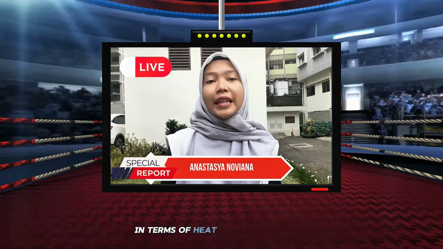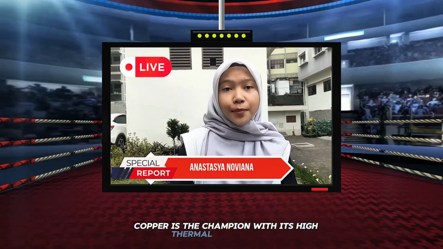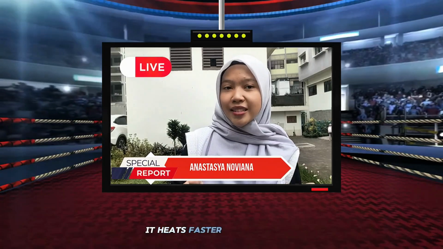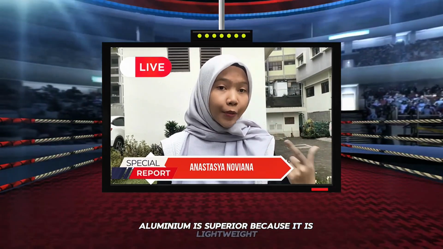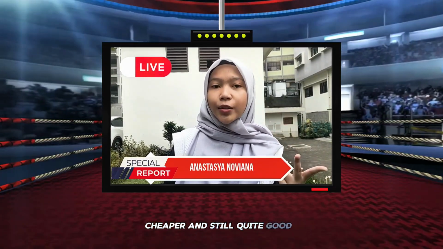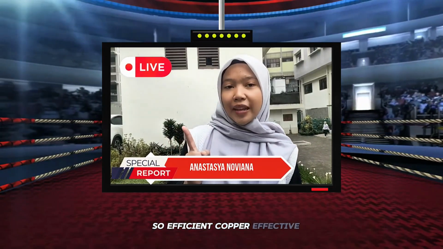In terms of heat transfer efficiency, copper is the champion. With its high thermal conductivity, it heats faster and more evenly. However, when it comes to effectiveness in everyday use, aluminum is superior because it is lightweight, cheaper, and still quite good at conducting heat. So, efficient, copper. Effective, aluminum. Choose the cookware material according to your needs.